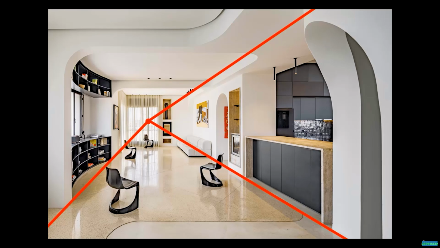So here we have another one. In this case, we also only have one vanishing point. However, it's a little bit to the side. So keep that in mind when we get to 3ds Max.